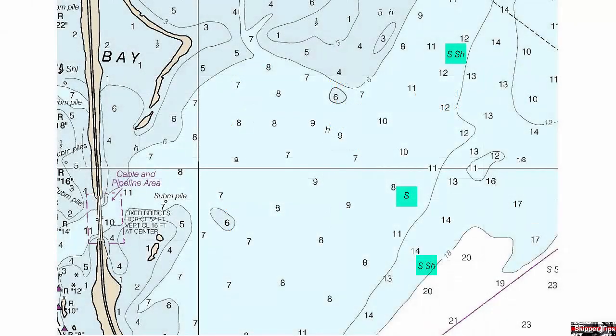On this chart, we see a seabed type of sand and shells, and we can tell in a combination which is the dominant bottom type because the dominant type is always shown first. We look nearby to find the seabed qualifier, and we see a lowercase h, which means hard, so we know that we have a hard sand or hard sanded shell bottom.